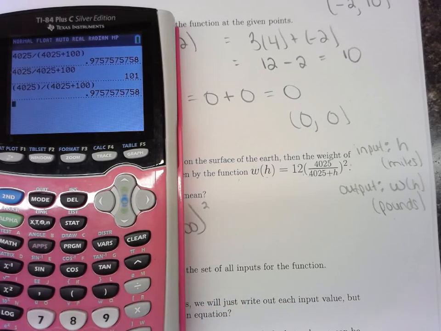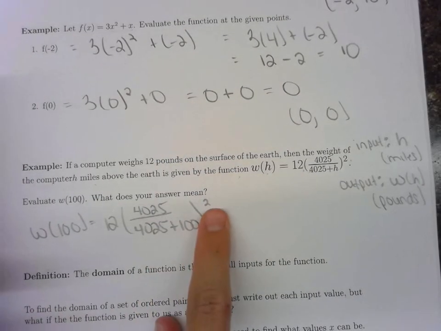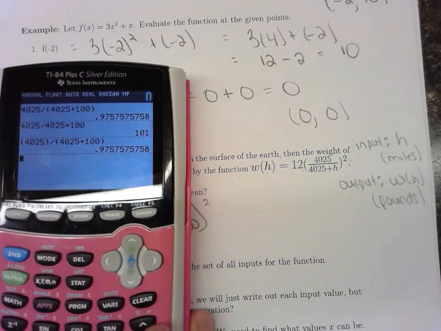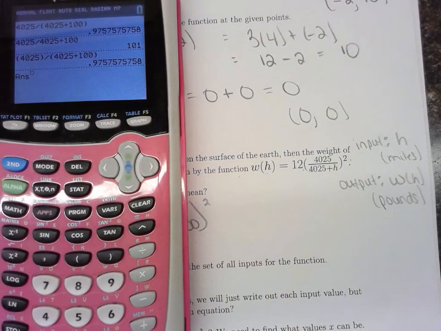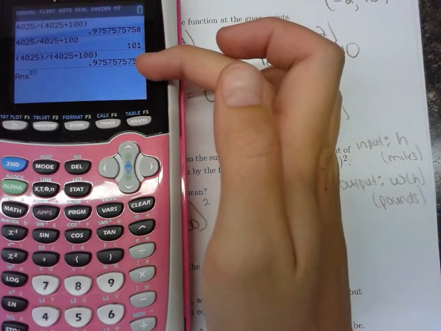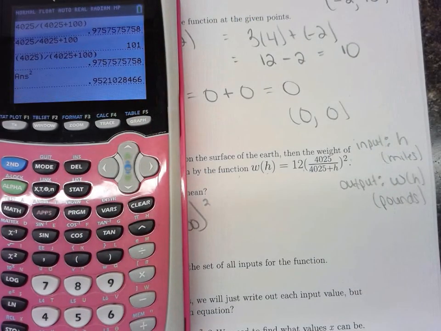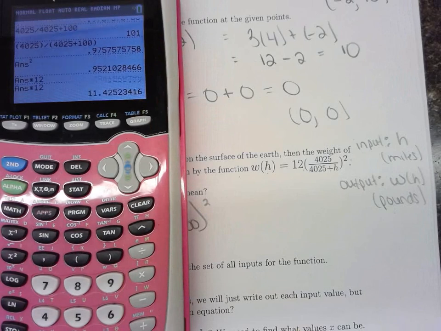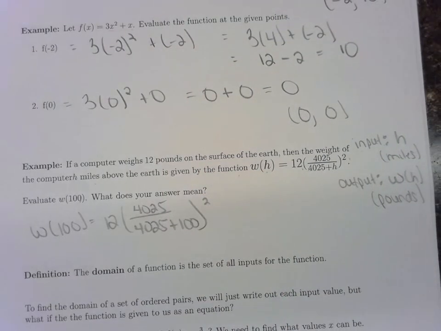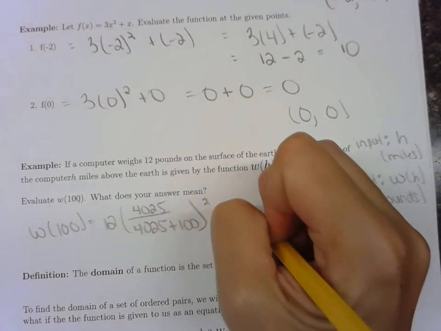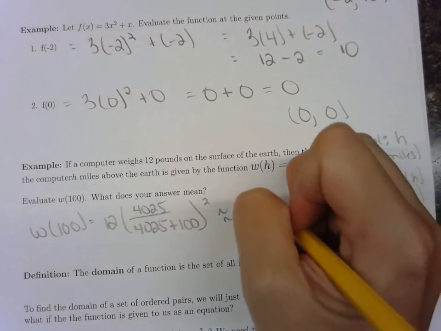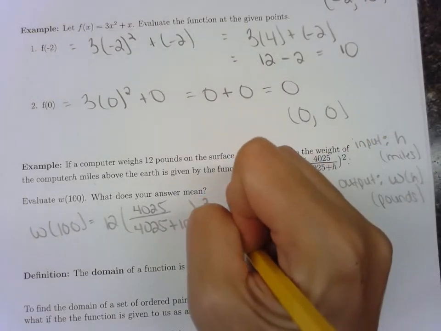So there's that number. We have our fraction down. Now we need to square it. I'm going to use the caret button. That's normally what I use, so that means answer squared. So it's taking this answer and squaring it. Enter, and then the last thing we need to do is take our answer and multiply it by 12. You can do this differently on your calculator. I just wanted to show you how I would evaluate this. Which I got approximately 11.43, and this was in pounds.